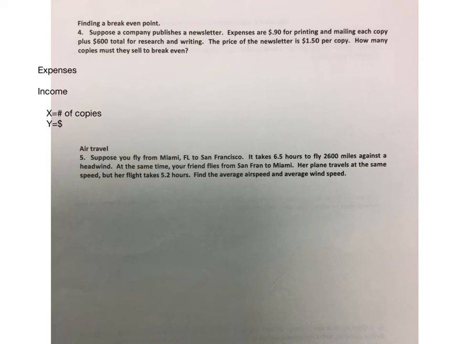Okay, when we're doing a break-even point problem, this is something that you might use in your job, or if you're on student council, or in a club or a committee. When you're trying to figure out when you are going to break even, your first equation is your expenses, so how much you're spending on everything. Your second equation is your income. Just like before, we're still identifying what x and y stand for. So x is going to stand for our number of copies in this situation, and y is going to stand for the amount of money.